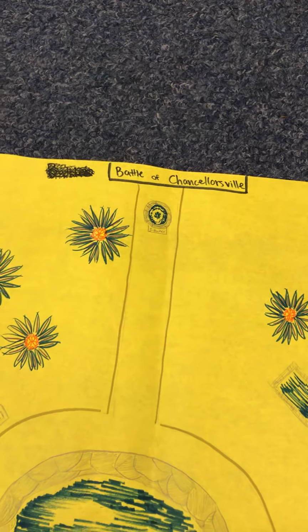And now the other general here, in the smaller fountain here, these are both smaller fountains, so much smaller than the main one. The smaller fountain is for Robert E. Lee, and this was supposedly his greatest victory of the war.